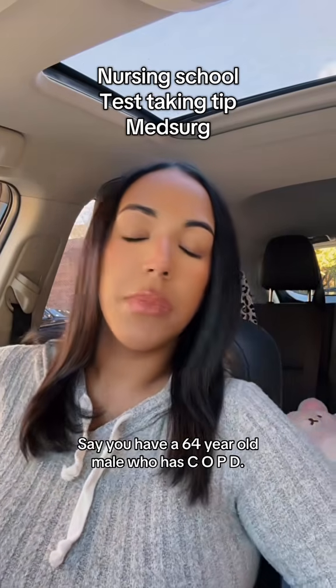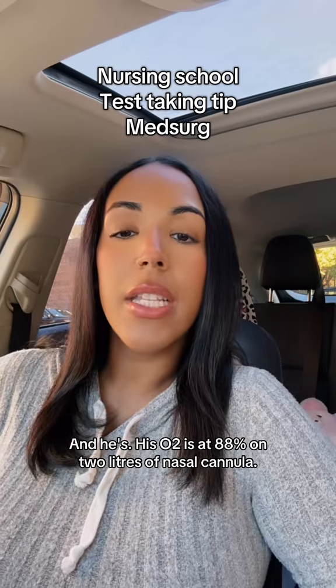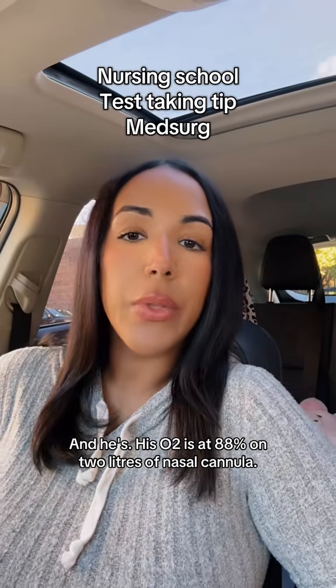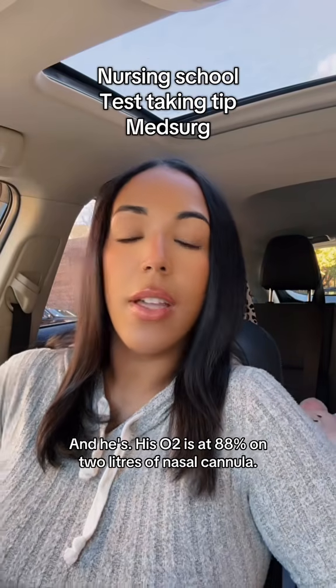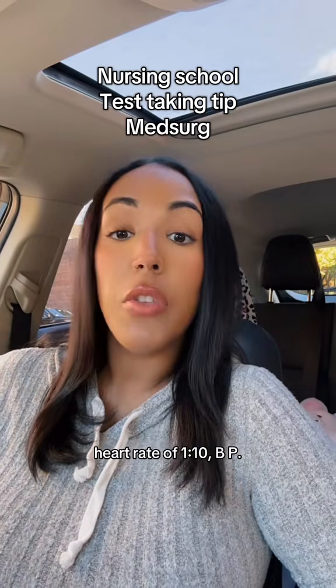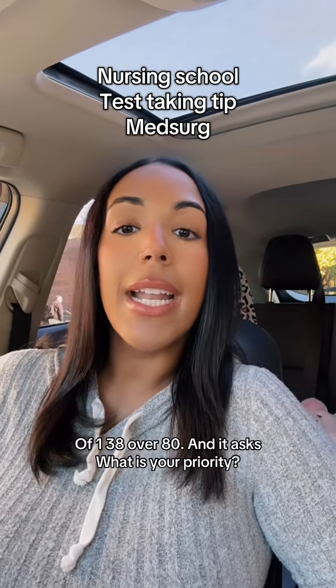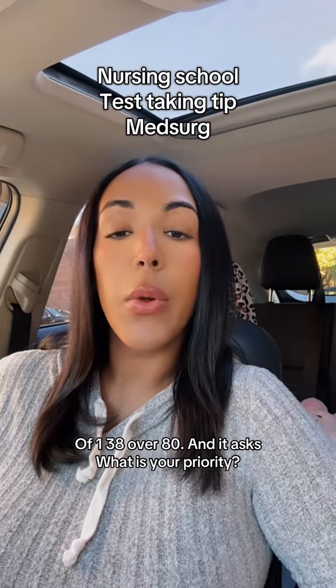Say you have a 64-year-old male who has COPD and his O2 is at 88% on 2 liters of nasal cannula. And you see something like respirations of 28, heart rate of 110, BP of 138/80, and it asks, what is your priority next step?